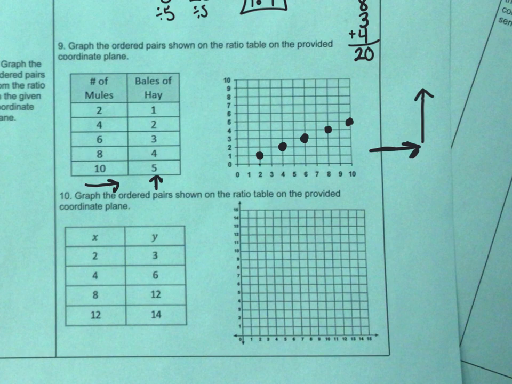Okay. The next ones, same thing. We're going to move to the right first, and then up. So we're going to go over to 2, and then up to 3. Over to 4, and up to 6. Over to 8, up to 12. And over to 12, up to 14.